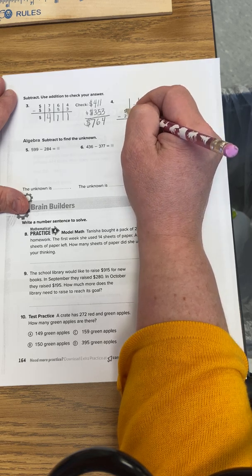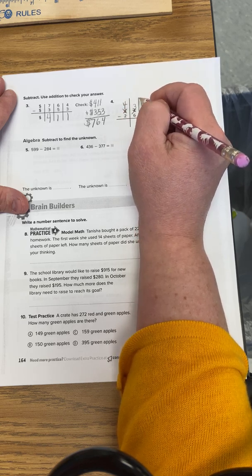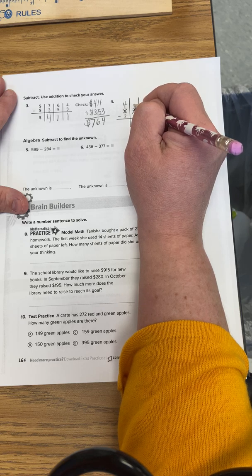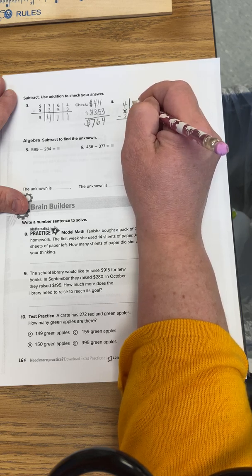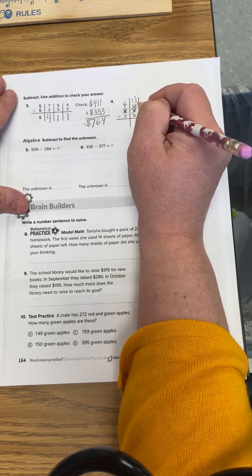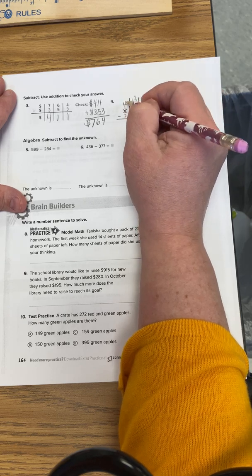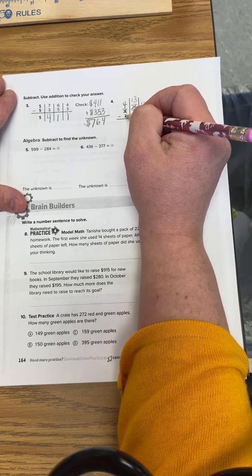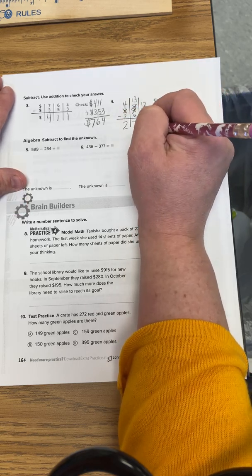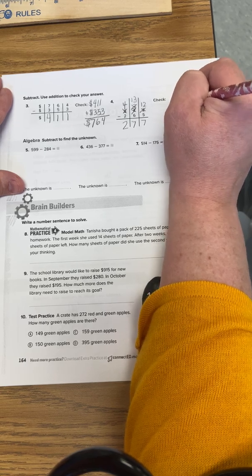3 tens minus 6 tens. We can't do it, so we need to go next door to the hundreds. We're going to take one of those hundreds and break it up into 10 tens. So 10 tens plus 3 tens is 13 tens. And 13 tens minus 6 tens is 7 tens. And 4 hundreds minus 2 hundreds equals 2 hundreds. So we got 277.